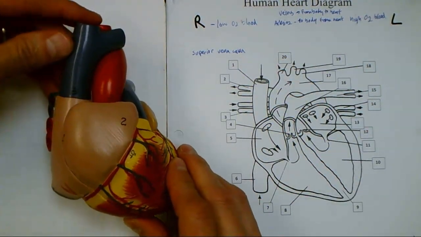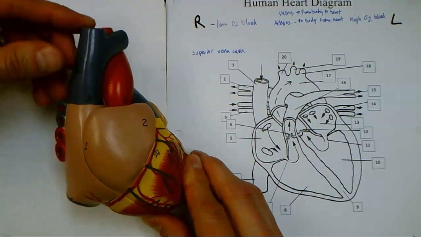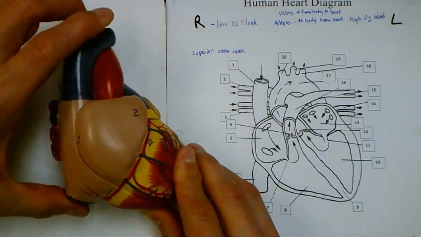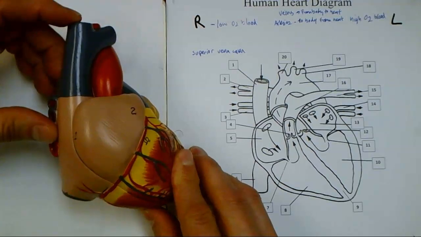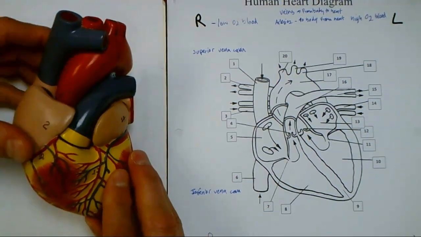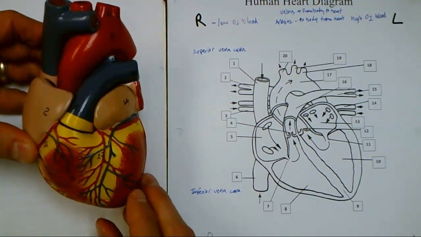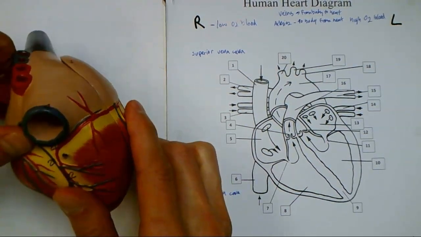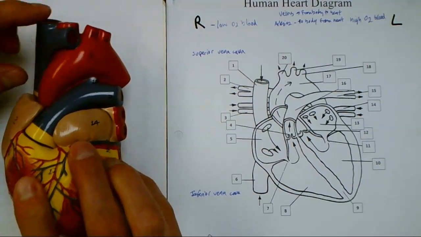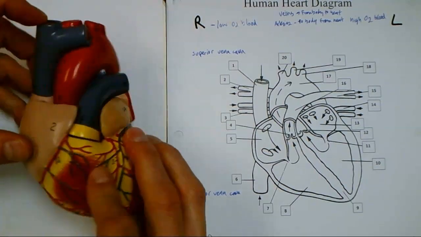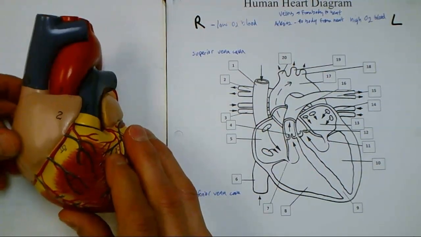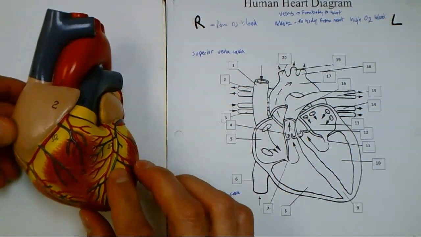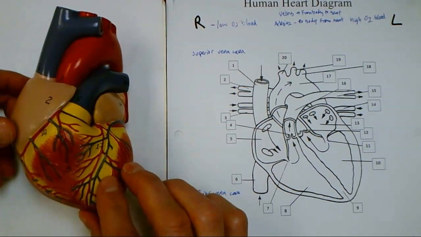On this model, these main veins come in from the back side. So this is how it is arranged in the diagram here. There is the inferior vena cava, and this is the superior vena cava. And generally veins are shown in blue and arteries are shown in red.